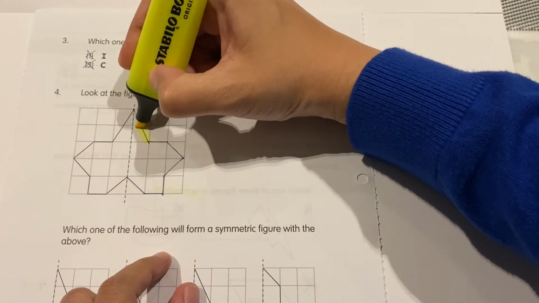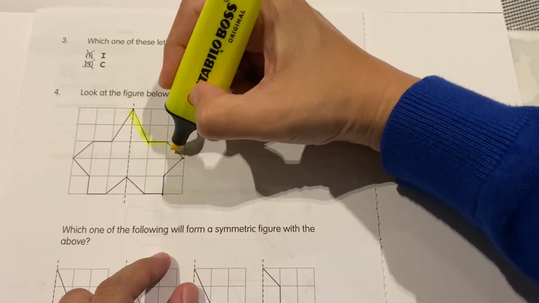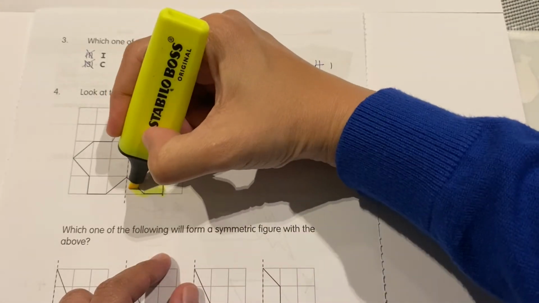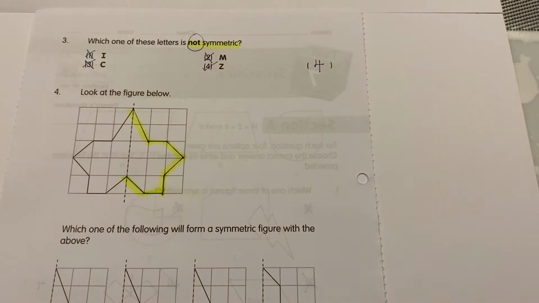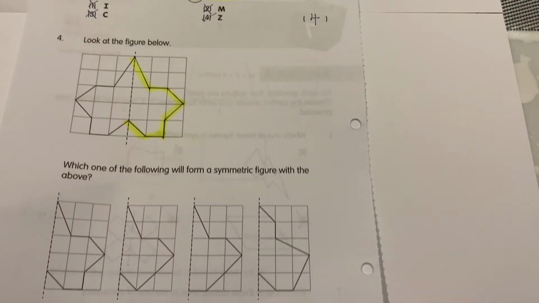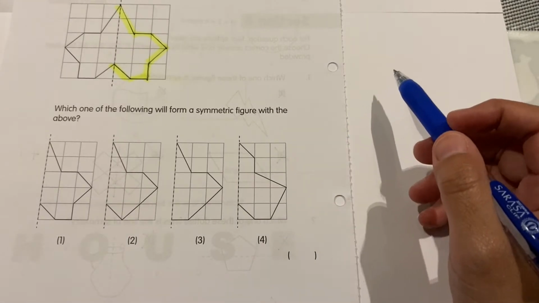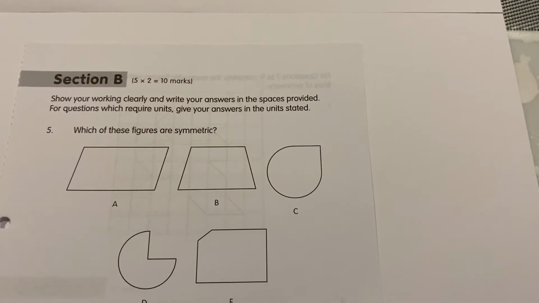Okay, I would want to highlight my lines, especially when you're using pencils. Sometimes your pencil gets too light, so just highlight the lines that you have just drawn. Okay? So here, this is the answer that you're looking at. Let's take a look at the possible answer. So your answer is number 1. Is everybody okay? Now let's move on to section B of the paper.